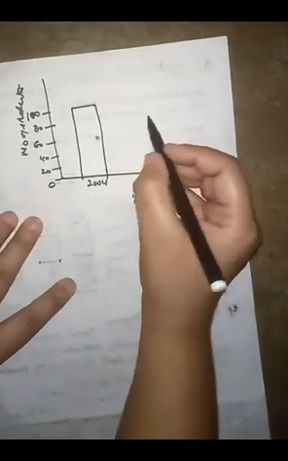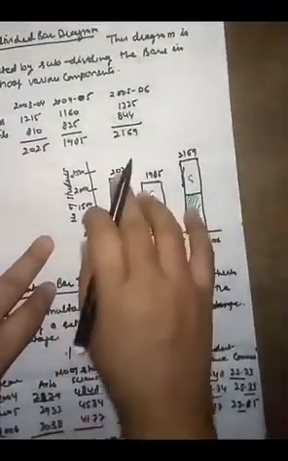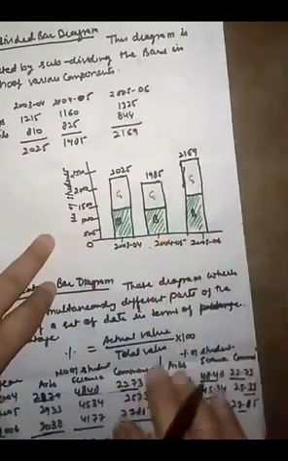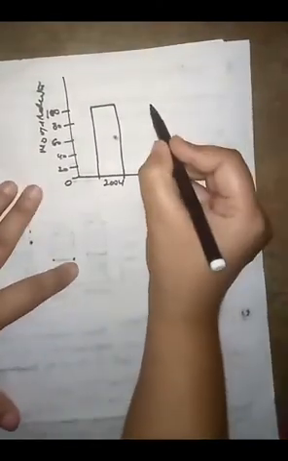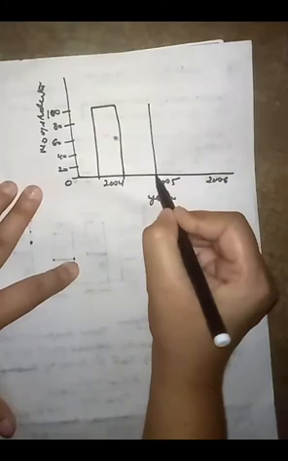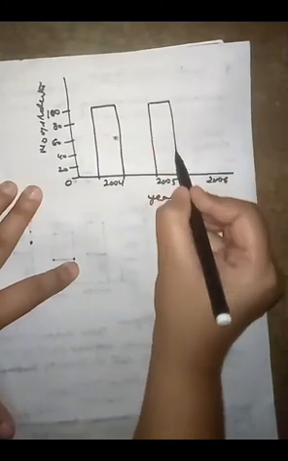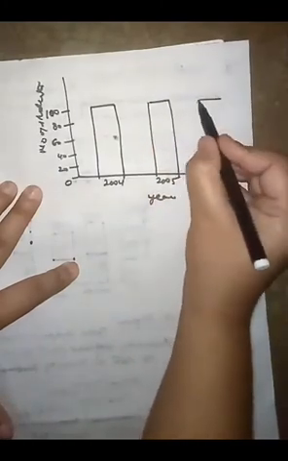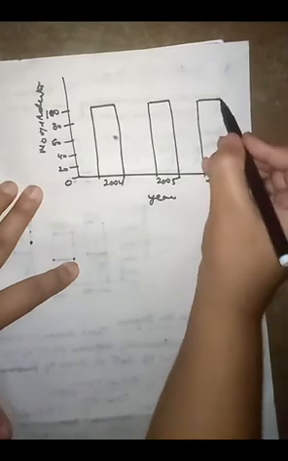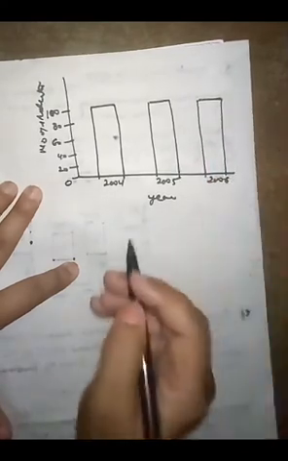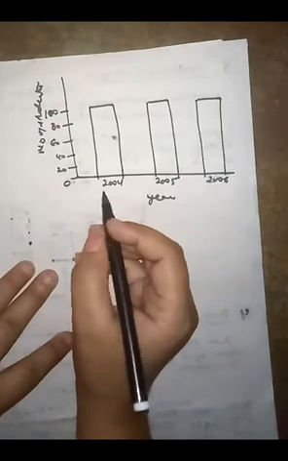But in subdivided, the length may vary, while in the percentage bar diagram, the length is always 100%. Each bar's length is equal. Right?